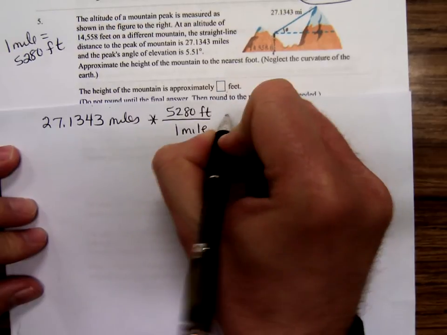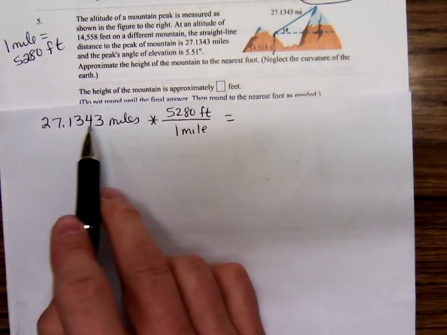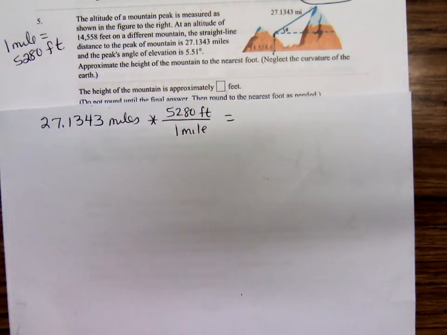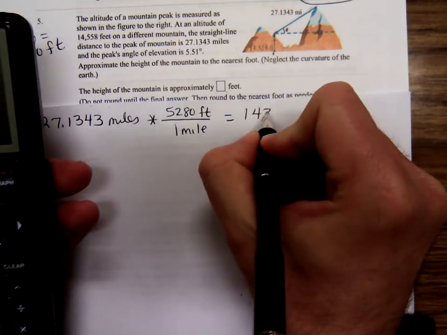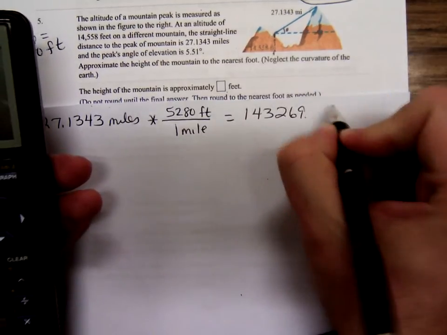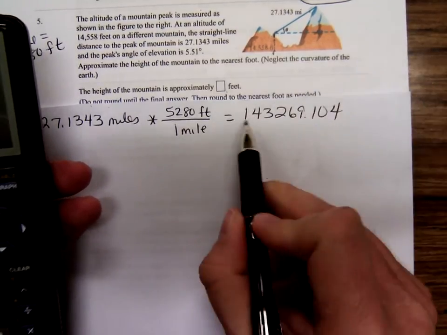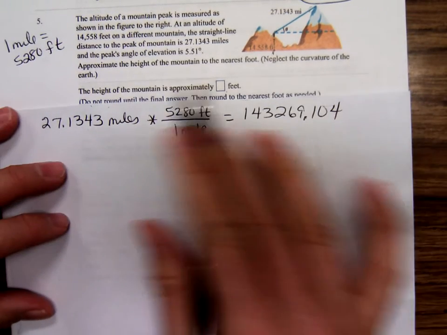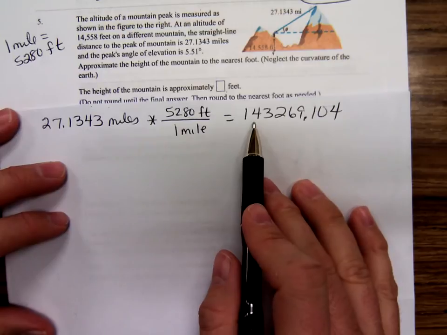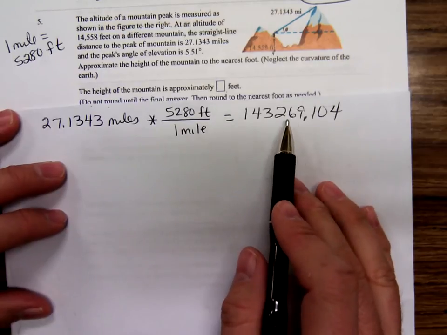So basically, to convert from miles to feet, you just multiply by 5,280. So 27.1343 times 5,280. Okay. And I'm not going to round until the very end. 143,269.104 feet.